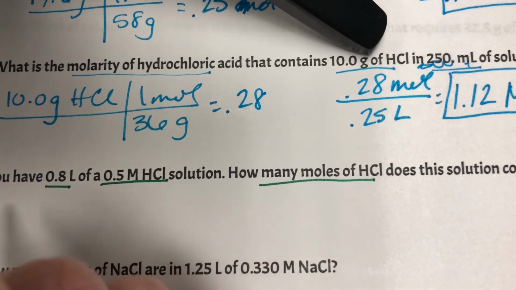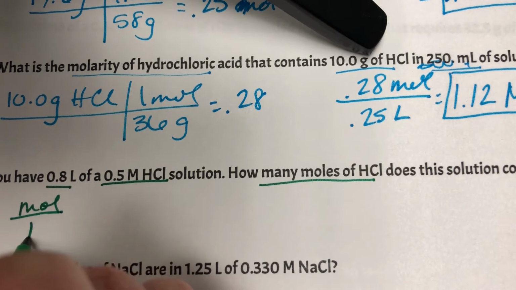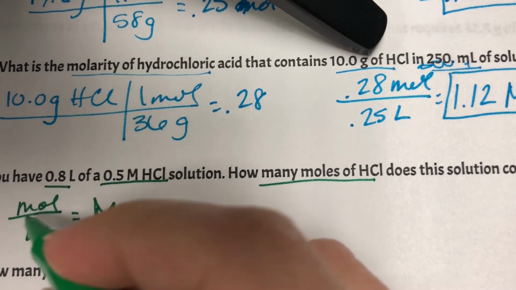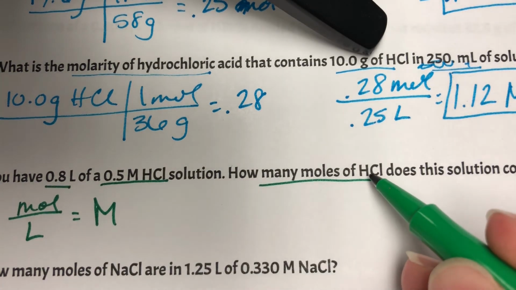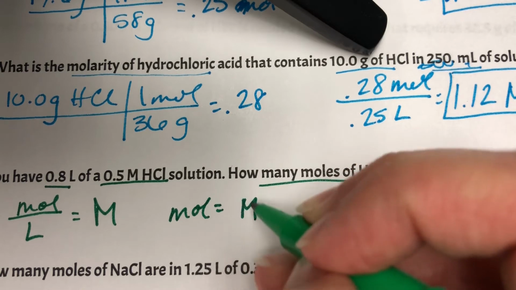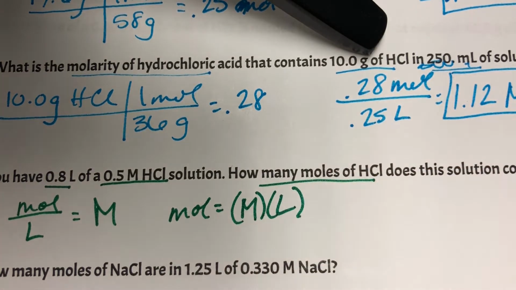So remember, my formula is moles over liters equals molarity, right? So I'm going to solve for my moles in this one, which means to solve for moles, I'm going to do my molarity times the volume in liters.